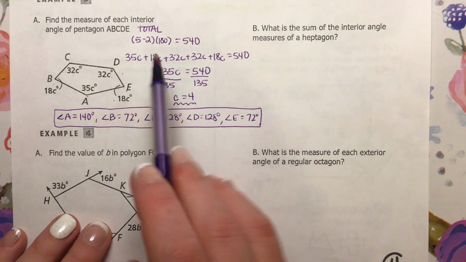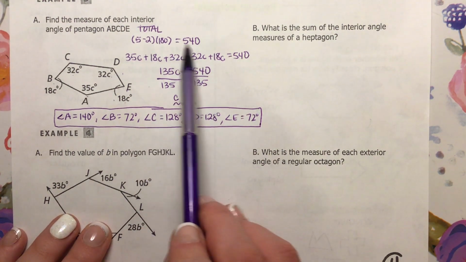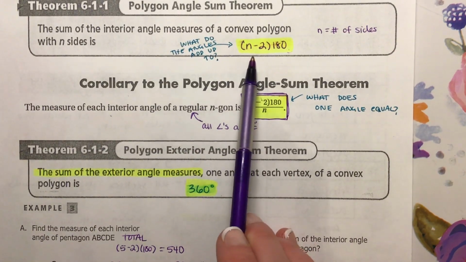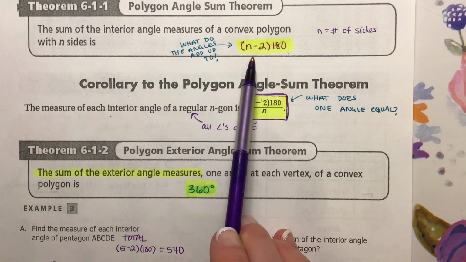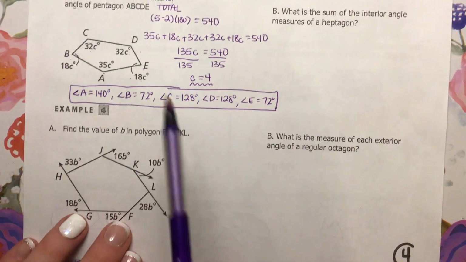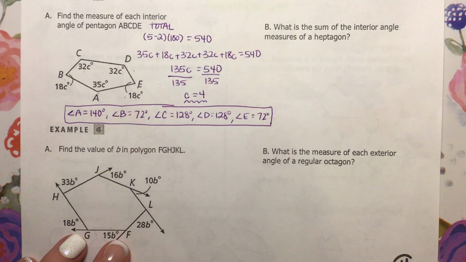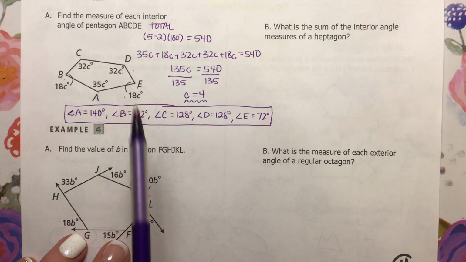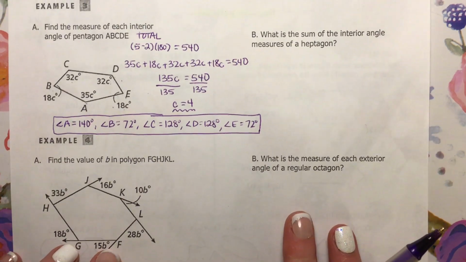Okay, so, one more time, I used this top formula right here to tell me what all 5 angles in that pentagon add up to. When I figured that out, I added them all up and set them equal to that value. I solved for the variable, and then I plugged that variable back into each and every angle.